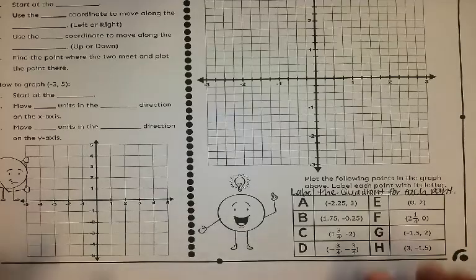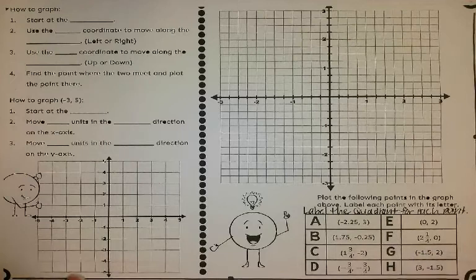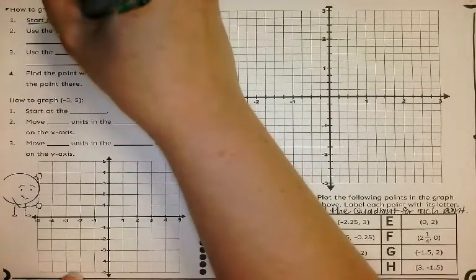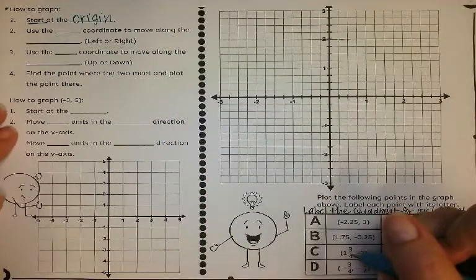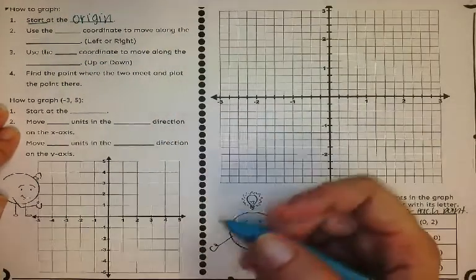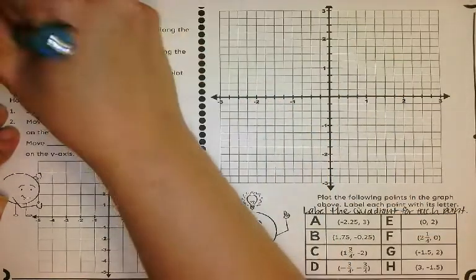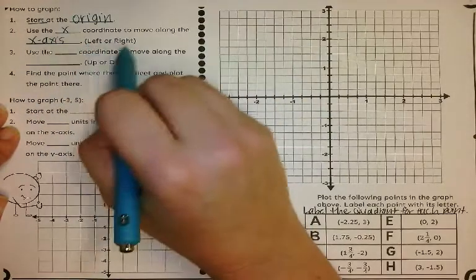So how do we use the coordinate plane to graph a set of coordinates? We have some steps to follow. We always start at the origin. Step 2 is to use the x coordinate to move along the x-axis, either left or right.